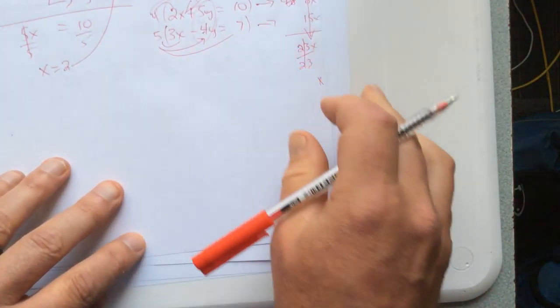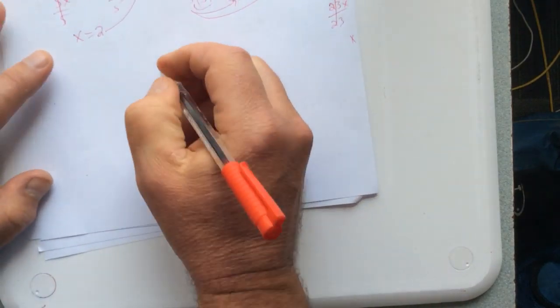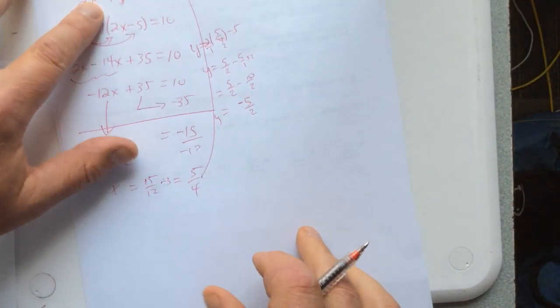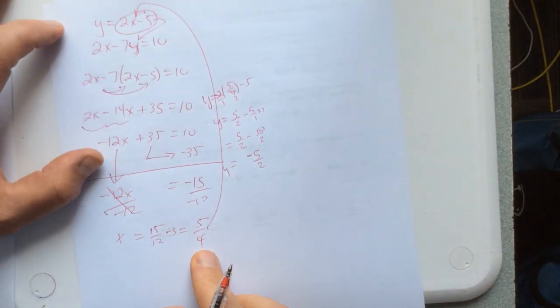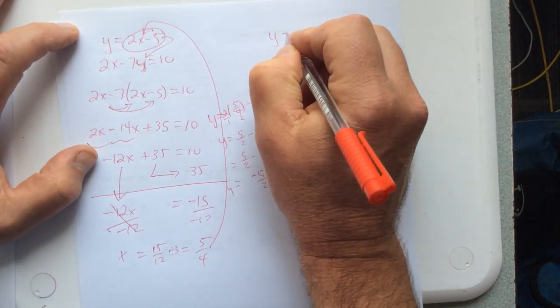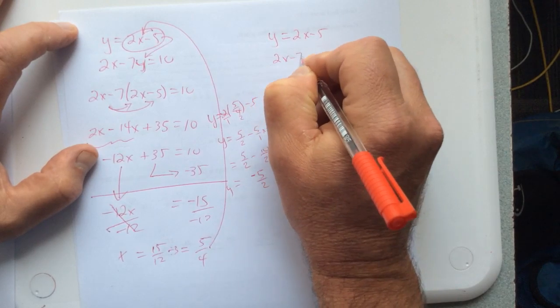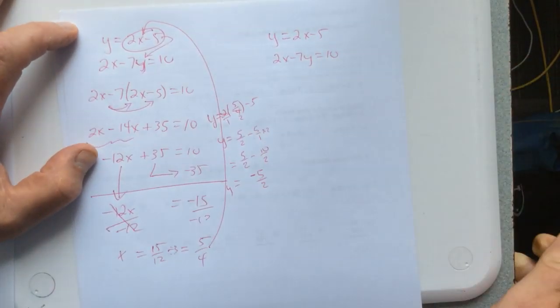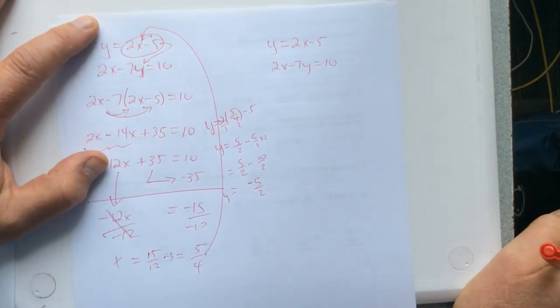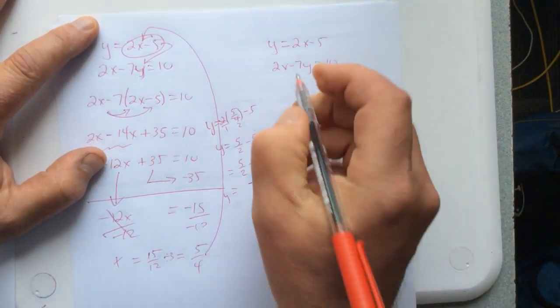Let's just say we have something like, here's elimination again. Well, let's go do it back on that problem that I had, this one over here, where it ended up with fractions. So we have y equals 2x minus 5, and the other one was 2x minus 7y equals 10. I like elimination a lot, so we'll have to organize it a little bit.